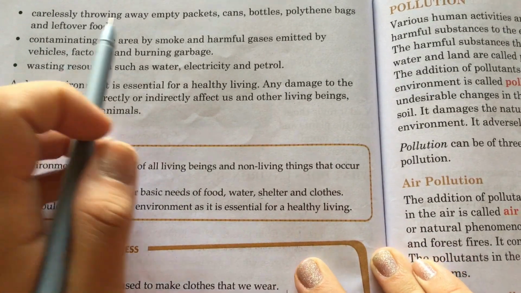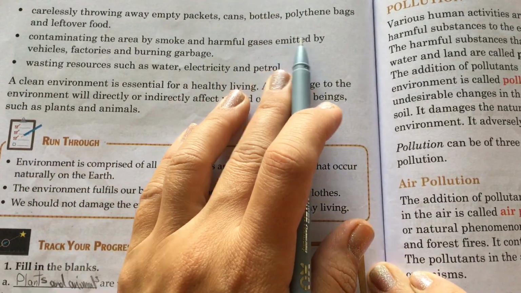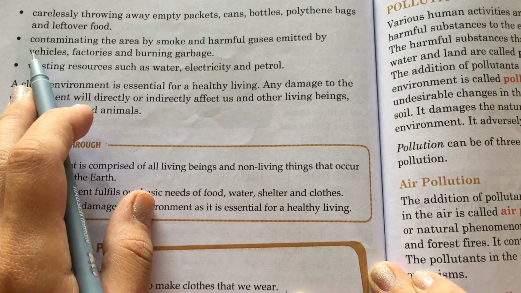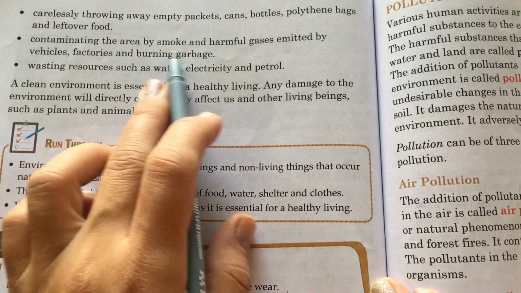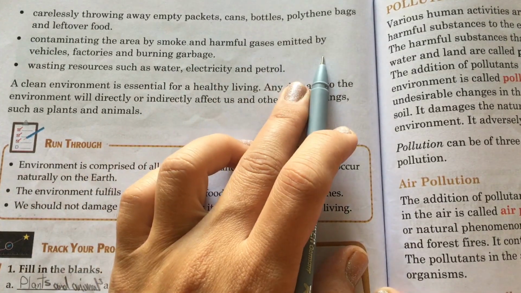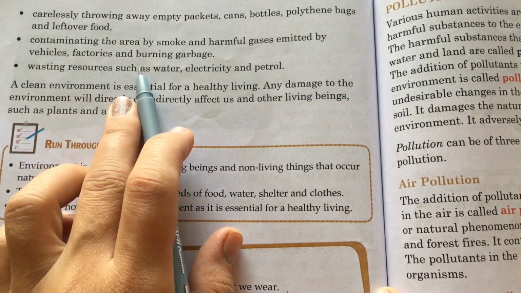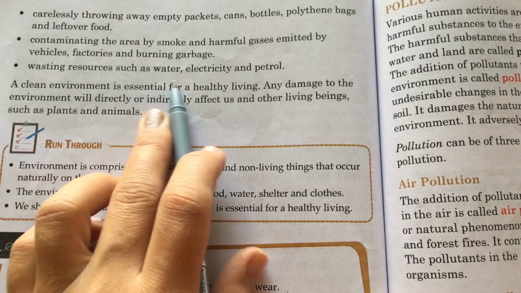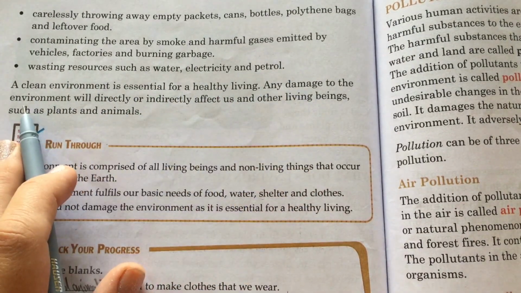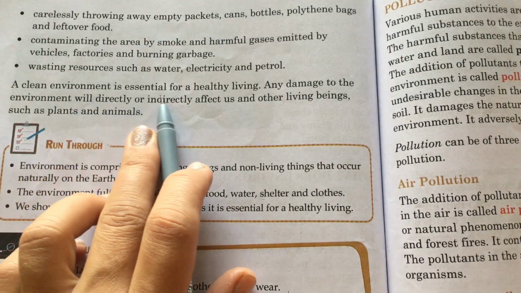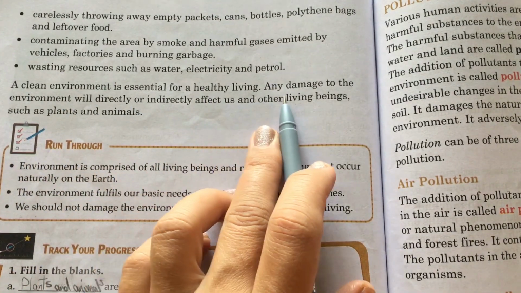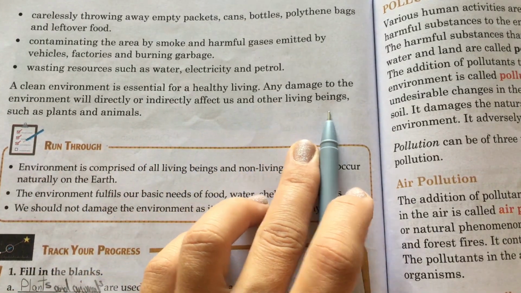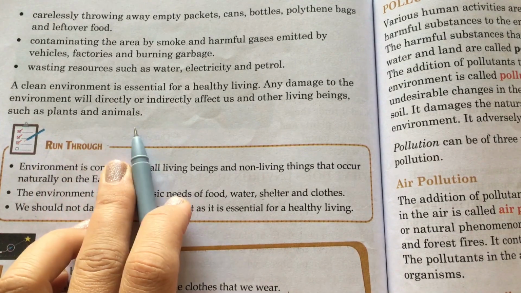Carelessly throwing away empty packets, cans, bottles, polythene bags, and leftover food. Contaminating the area by smoke and harmful gases emitted by vehicles, factories, and burning garbage. Wasting resources such as water, electricity, and petrol. A clean environment is essential for healthy living. Any damage to the environment will directly or indirectly affect us and other living beings such as plants and animals.